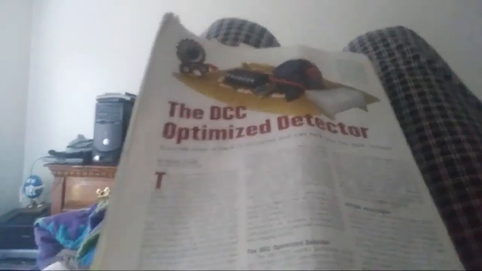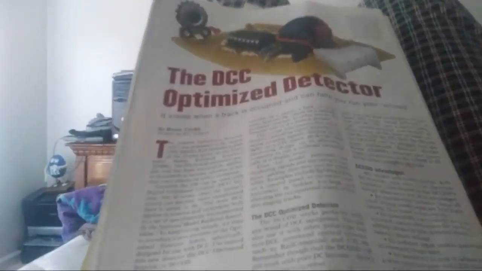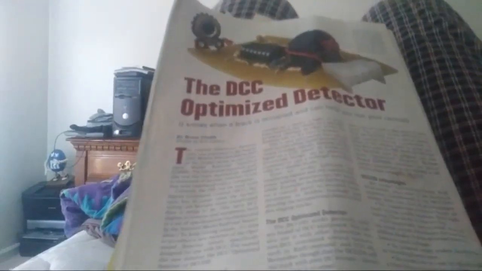Getting back on topic, the various forms of detection you can use, simplest being the old school relay system.